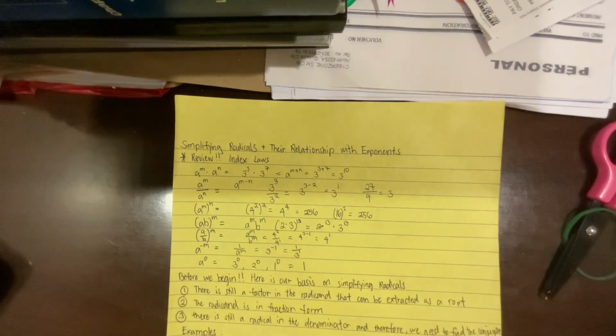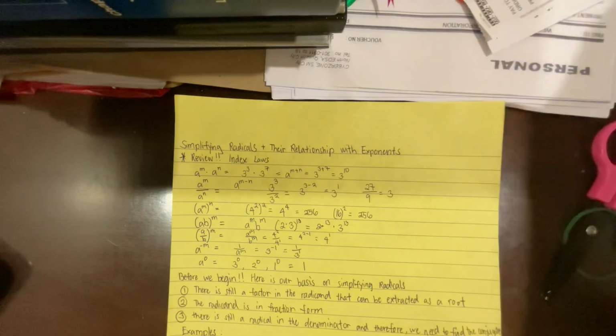Okay, that is basically the index laws, and this will be a very important lesson as we go along and try to solve radicals, because there's a relationship between these two. Stay tuned for the second part, where I will showcase the computation for radicals and how this can be related to certain exponents. Thank you for listening.